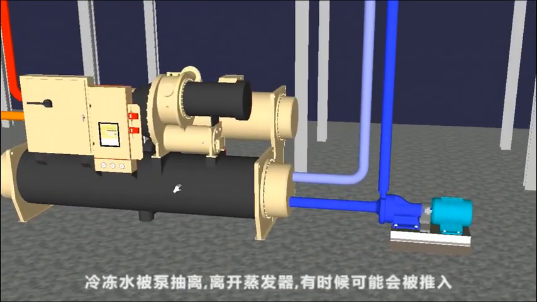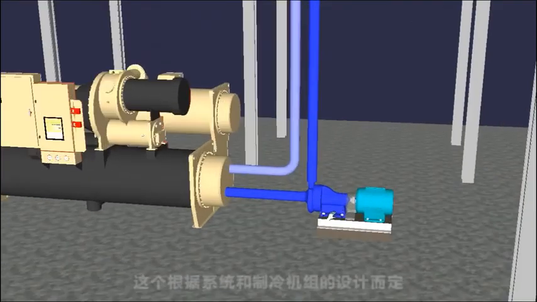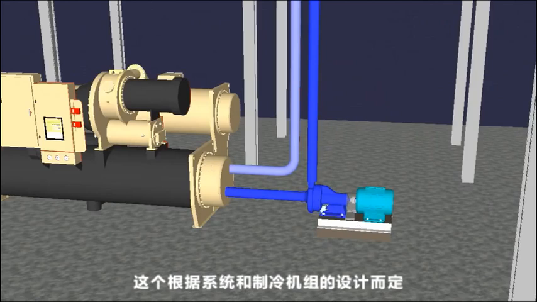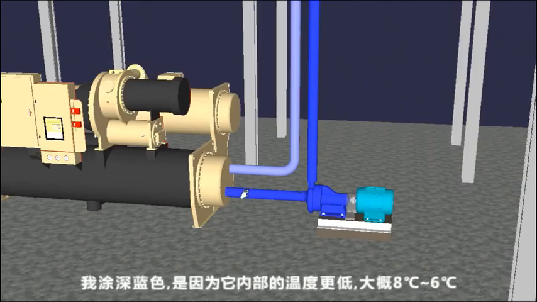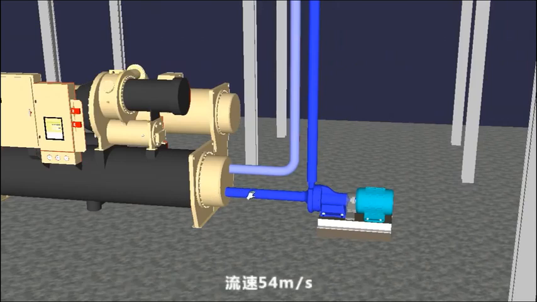So the chilled water leaves the evaporator and is pulled out, in this instance, by the pump. Sometimes it can be pushed, in this case it's being pulled out. It's dependent on the system and the design of the chiller. And you'll notice that I've coloured these pipes in. One is a dark blue, that's for leaving the evaporator, and I've put it at dark blue so that you know that it is a much cooler temperature. So this is leaving at about 8 degrees, maybe 6 to 8 degrees, and is leaving in this design at 54 litres per second.